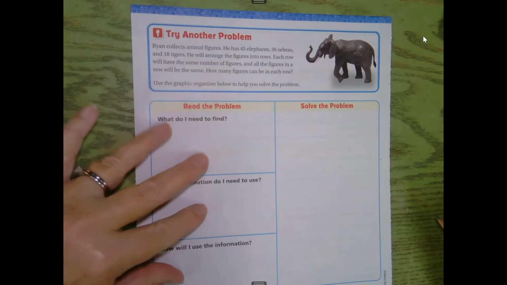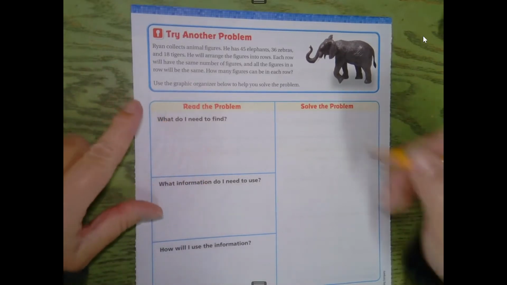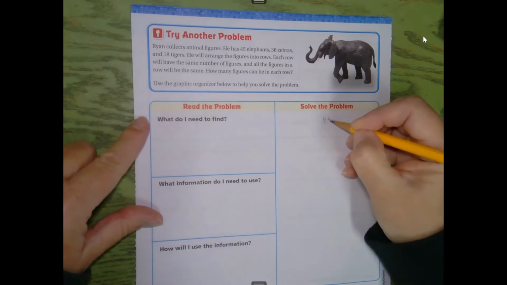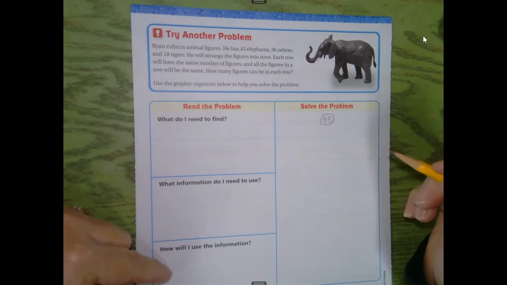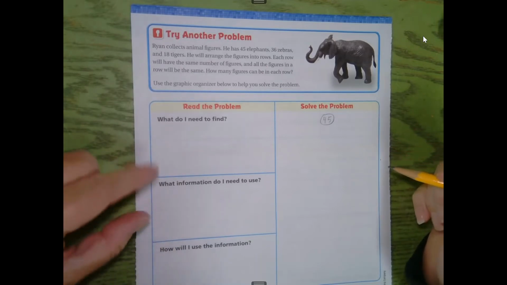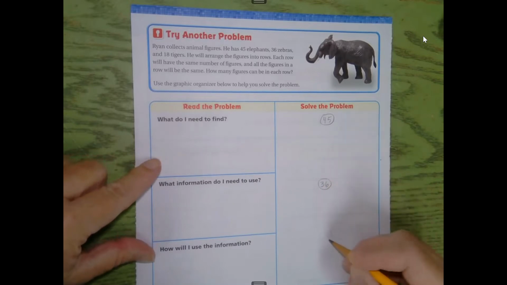Okay, we're not going to fill out all this here. We're just going to solve the problem. First off, he has 45 elephants. I'm going to start with that. We're going to find the common factors. So we've got 45, 36, and 18, and we're going to do a factor rainbow for each one of those.